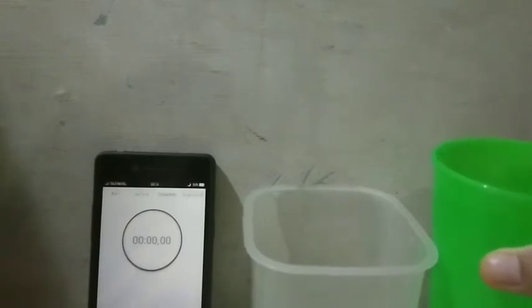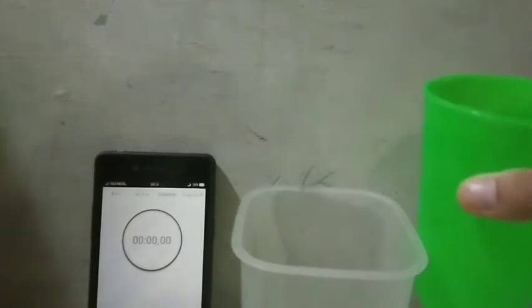Now it's time for me to pour the water from the green cup into the container. See how long the time taken.